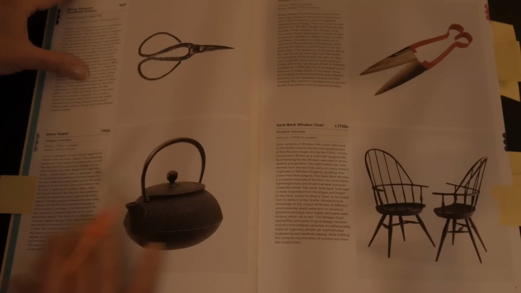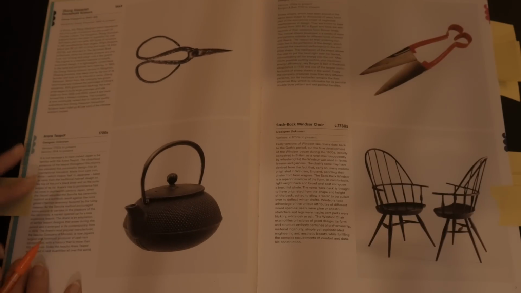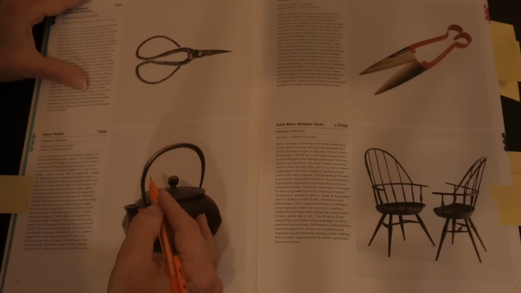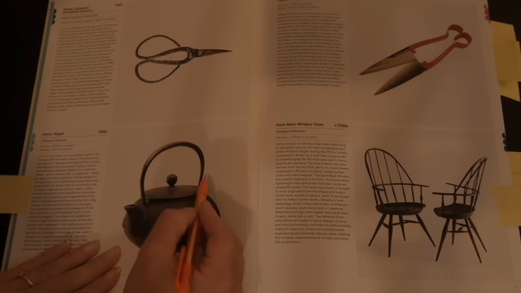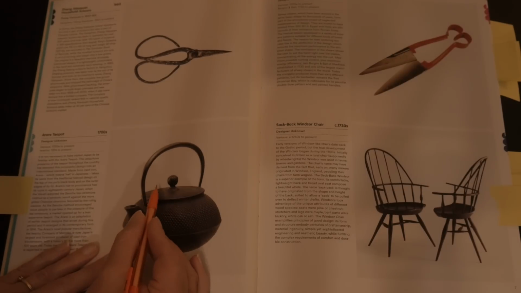Alright, here is our first item. We're back to the rare teapot. So do we have anyone interested in researching the teapot?